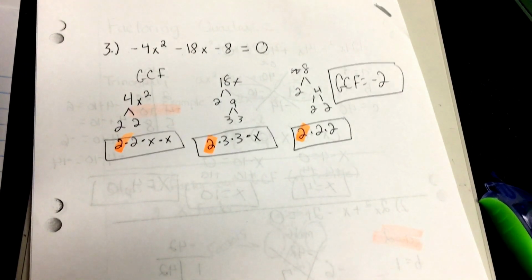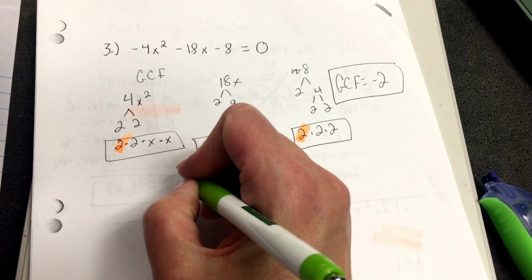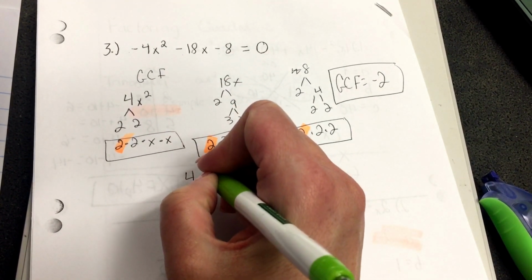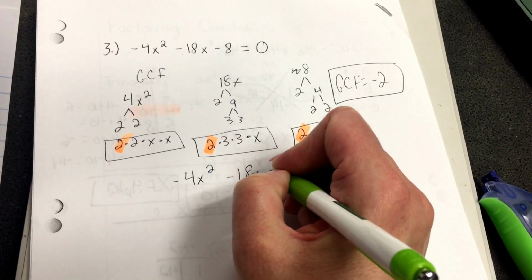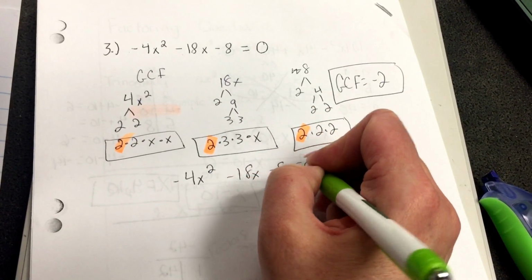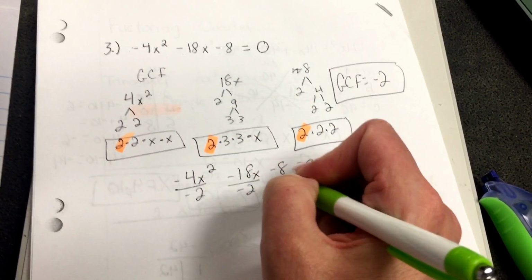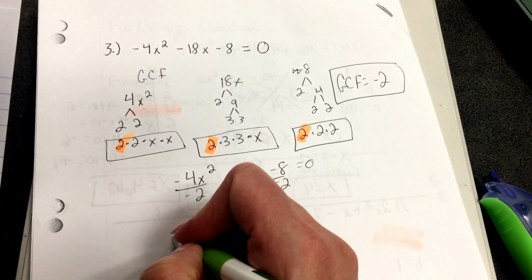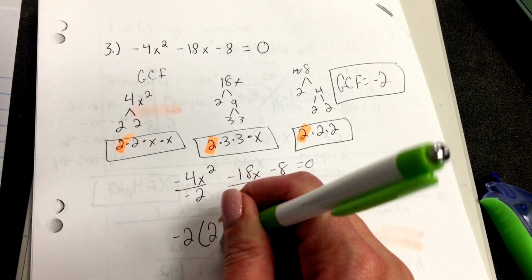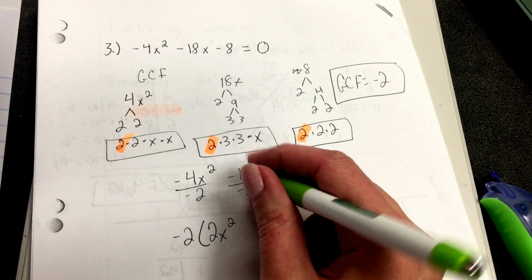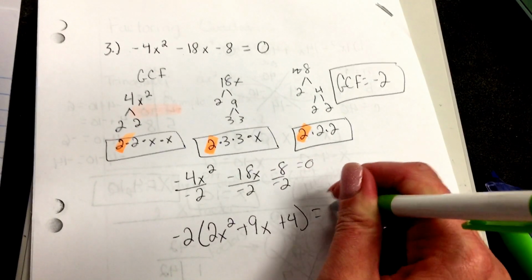Okay? So if I pull out the negative, I'm going to go ahead and do the math to show you. If you have negative 4x squared minus 18x minus 8 equals 0, and I divide by the greatest common factor, that's going to leave me with negative 2 times 2x squared plus 9x plus 4 equals 0.